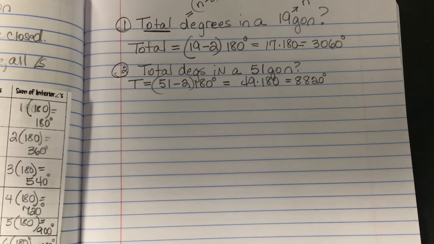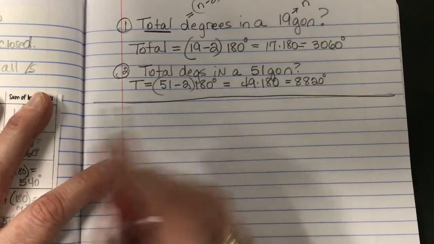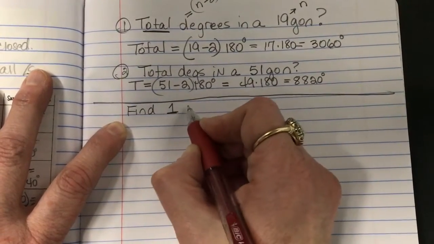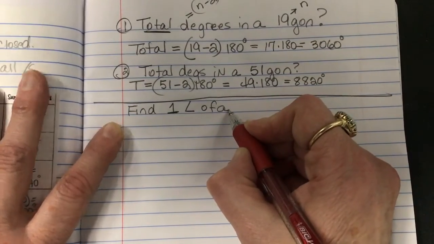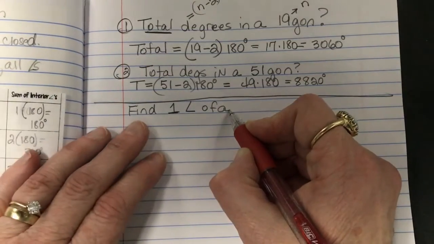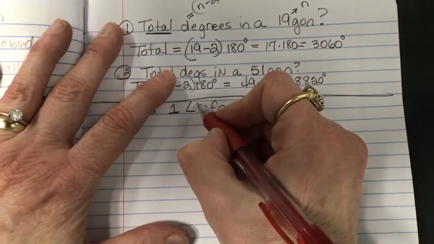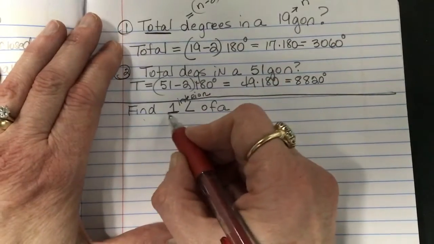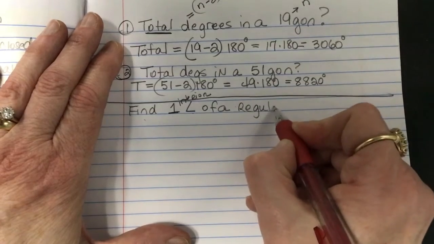Now, that should be the first of your classwork. That's pretty easy. I think this is the top. That's pretty easy. Now, there's a split. Now we want to find one angle of a, well, we're doing interior. I'm not going to write interior again. We're going to do exterior Wednesday, but we might need to put interior in here. Interior. Find the measure of one interior angle of a regular polygon.